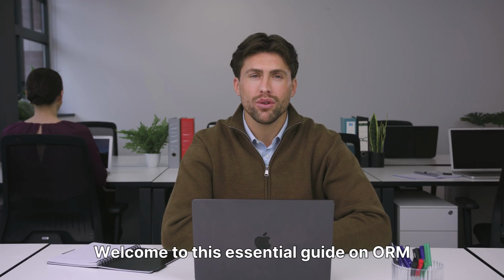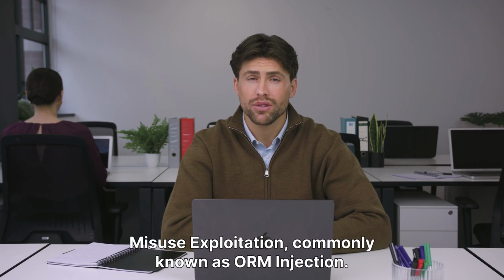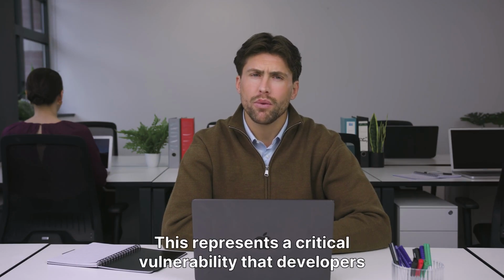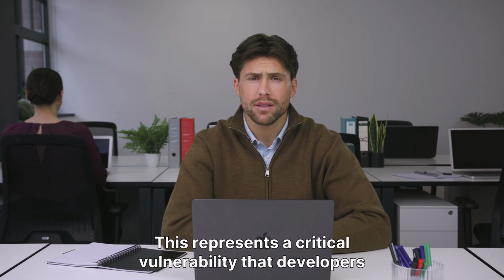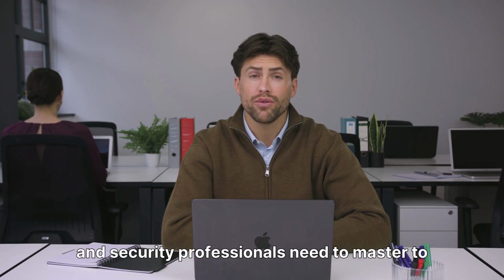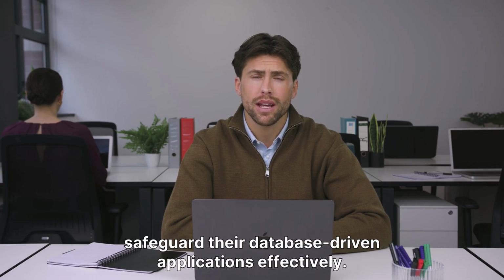Welcome to this essential guide on ORM misuse exploitation, commonly known as ORM injection. This represents a critical vulnerability that developers and security professionals need to master to safeguard their database-driven applications effectively.